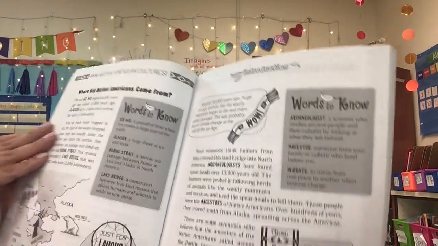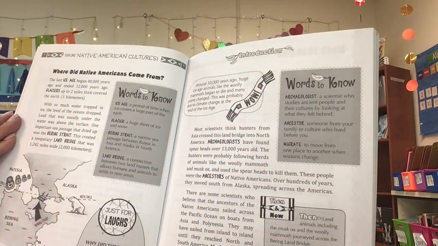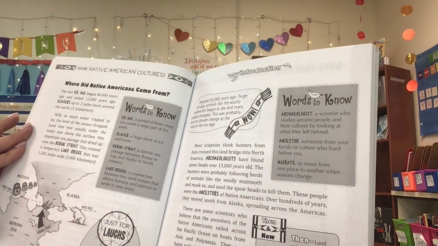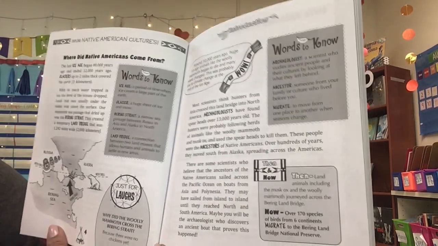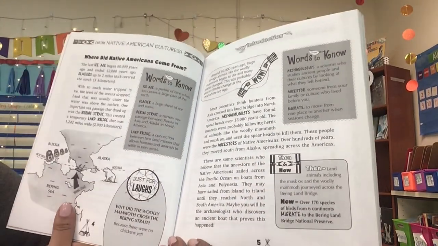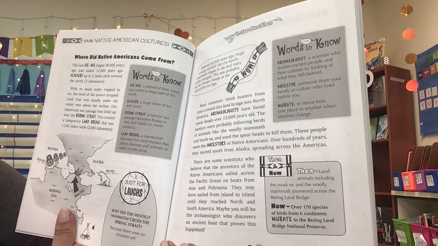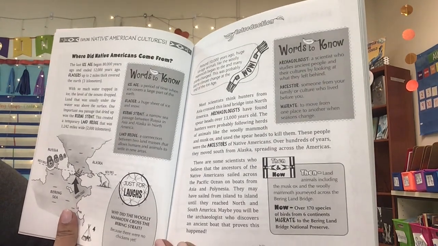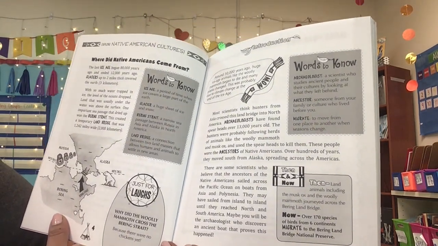The Ice Age began 80,000 years ago and ended 12,000 years ago. Glaciers, remember, it's the huge sheet of ice and snow, they are up to 2 miles thick and they covered the earth. With so much water trapped in ice, the level of the oceans dropped. And land that was usually under the water was above the surface. One important sea passage that dried up was the Bering Strait. This created a temporary land bridge that was 1,242 miles wide. Wow.